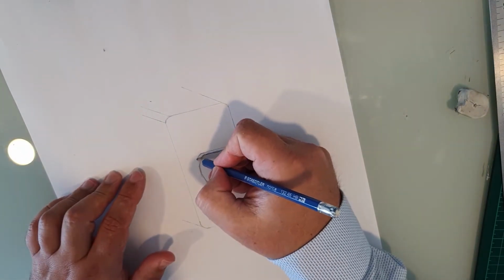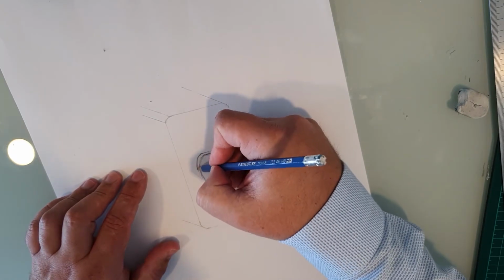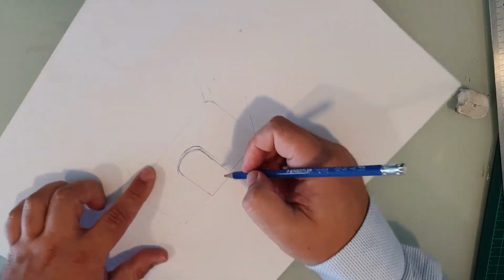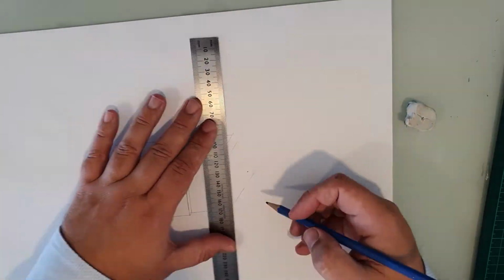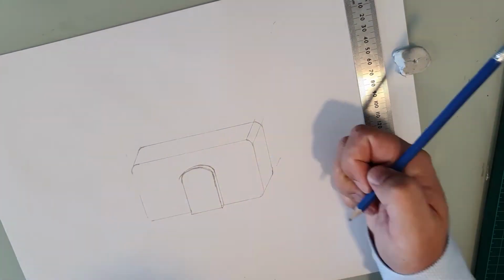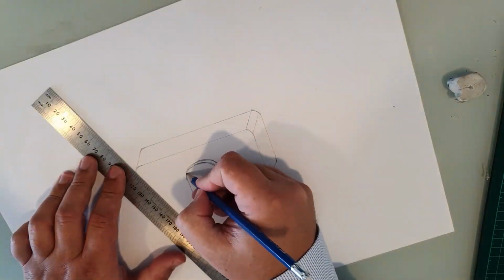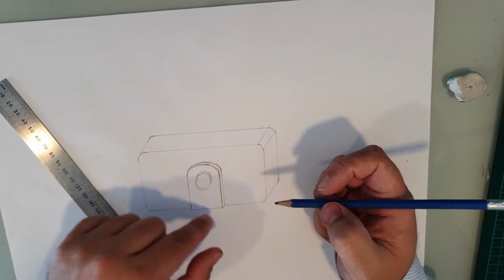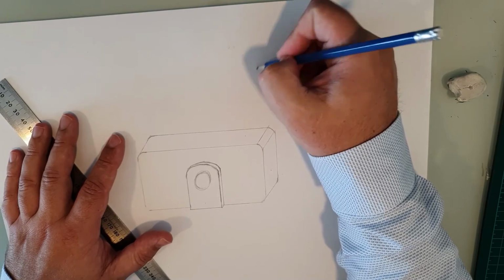Where we've got a curve like this, it's going to gradually get closer to the original line so it disappears. So you might notice when I try and draw some things, I start doing what we call ghosting first.